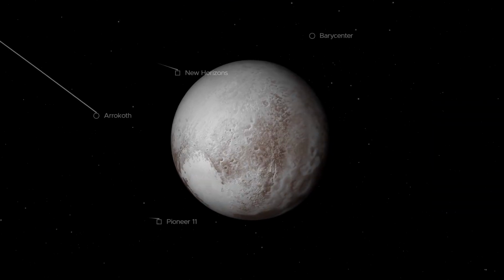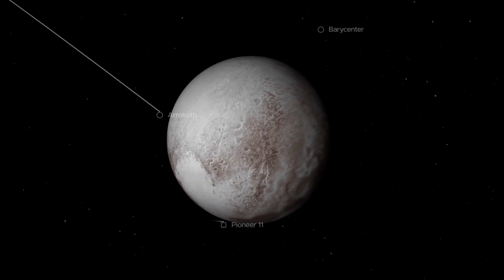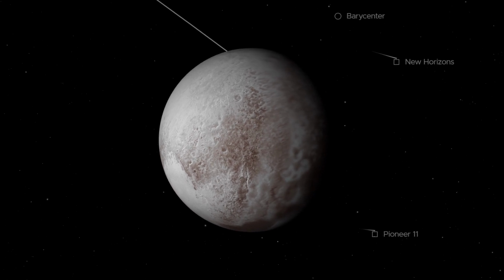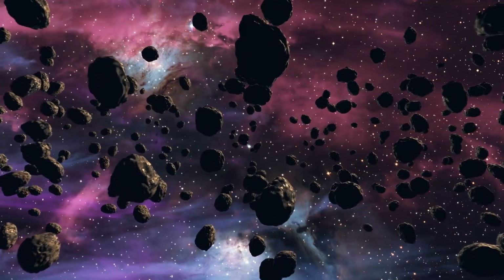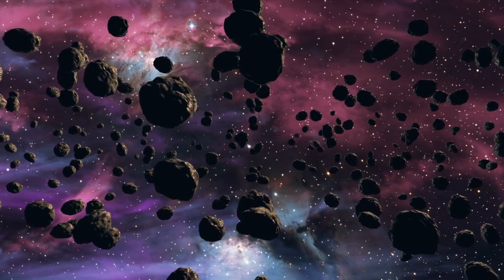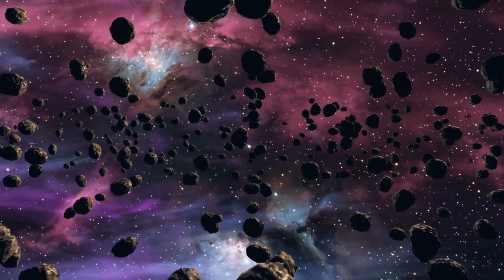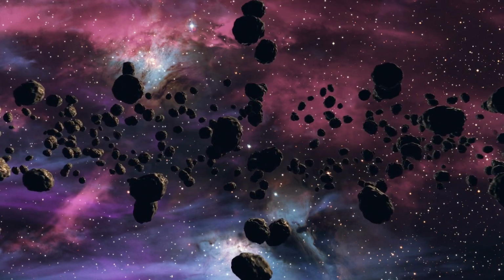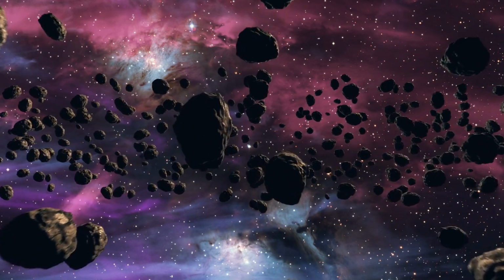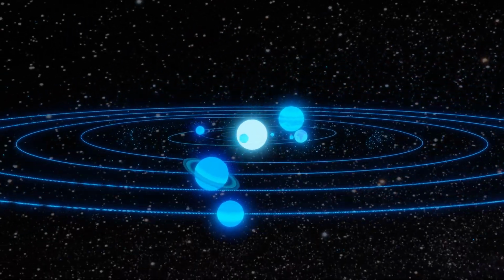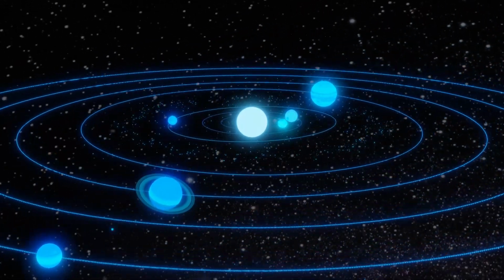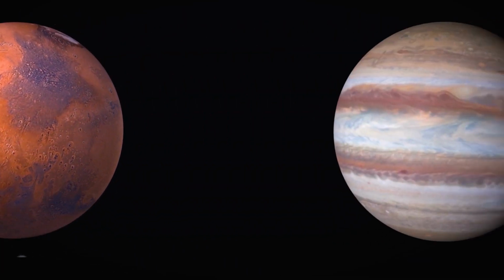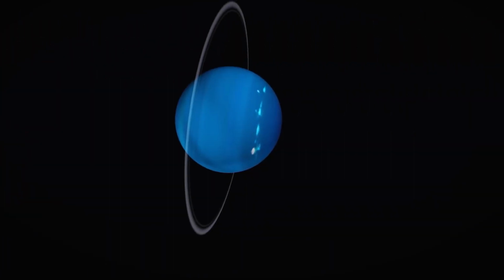So let's talk about the elephant in the room, Pluto. Our beloved Pluto was downgraded in 2006 from a planet to a dwarf planet, and it's because it didn't meet this 3rd criteria. So Pluto does still have some asteroids and rocks and other objects within its orbit. So even though Pluto's not a planet, we still have 8 planets in our solar system. We have Mercury, Venus, Earth, Mars, Jupiter, Saturn, Uranus, and Neptune.